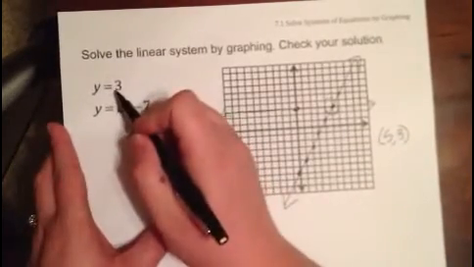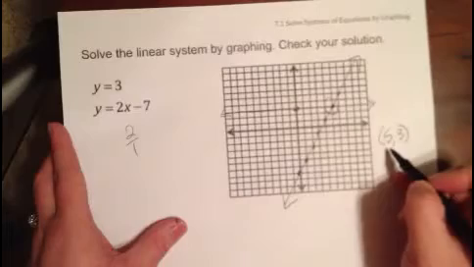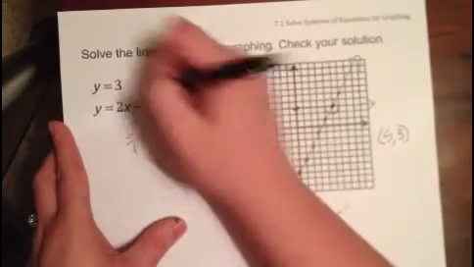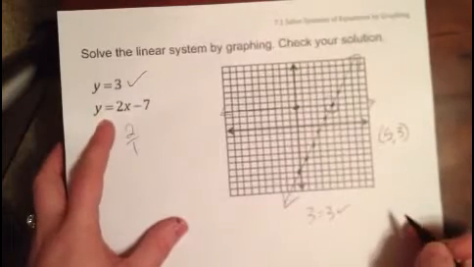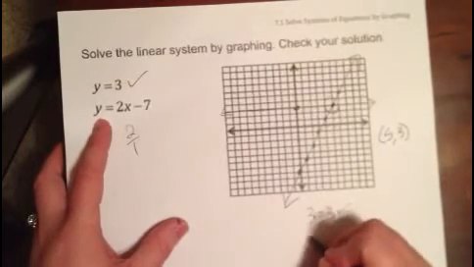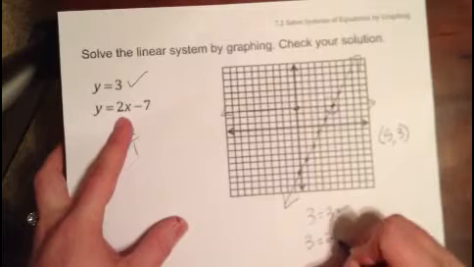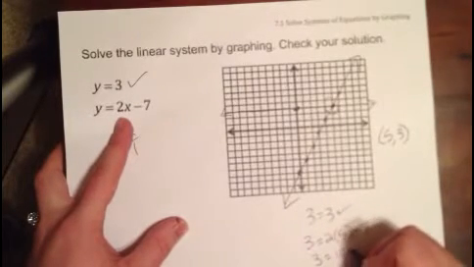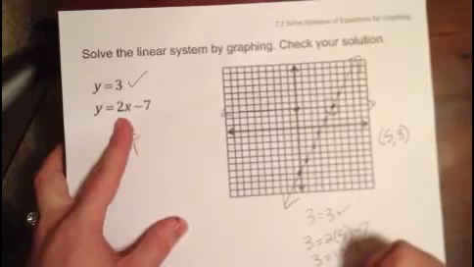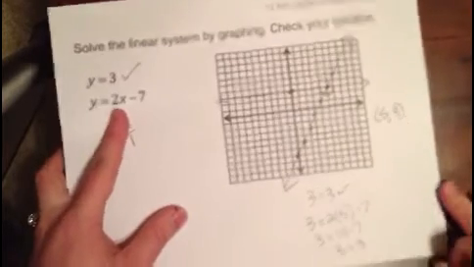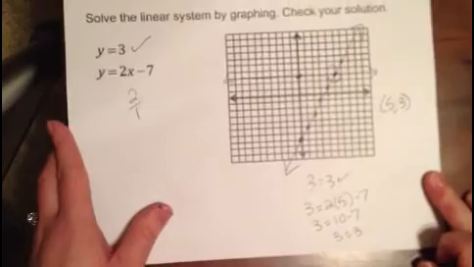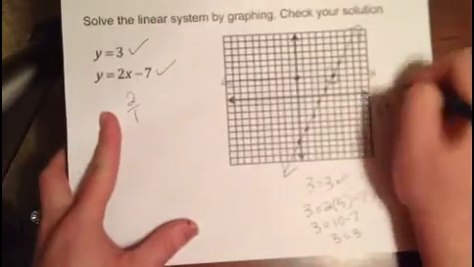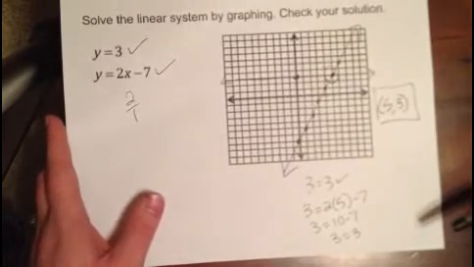Well, how do we check it in here? There is no x to plug the 5 into. The 3 is the y, so 3 equals 3. Well, that, of course, checks out. And then over here, y is 3. 3 should equal 2 times x, which is 5, minus 7. So does 3 equal 10 minus 7? 10 minus 7 is 3. So 3 does equal 3. Sorry, I got off the page there for a minute. And so this one checks out. So our solution here is 5, 3.